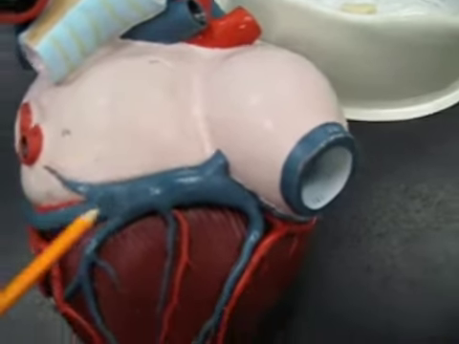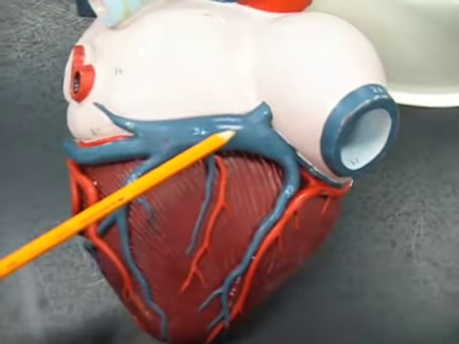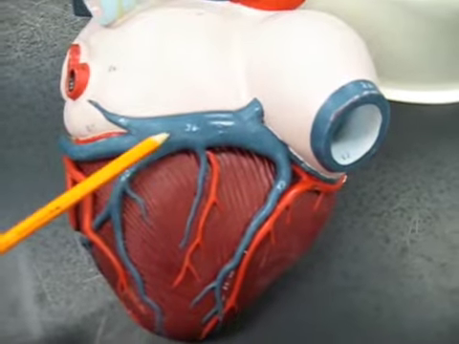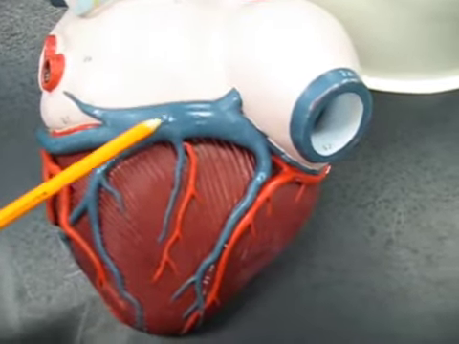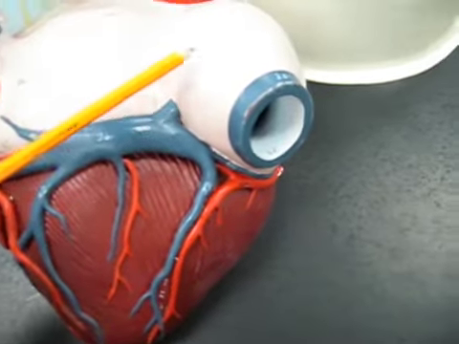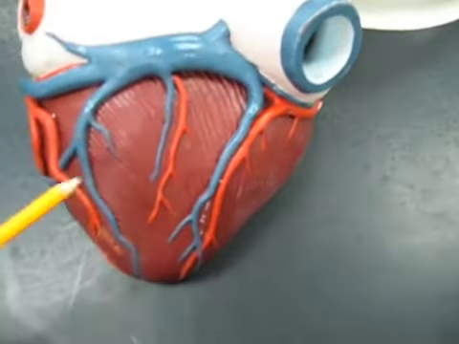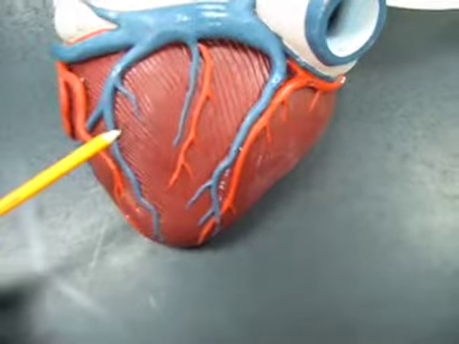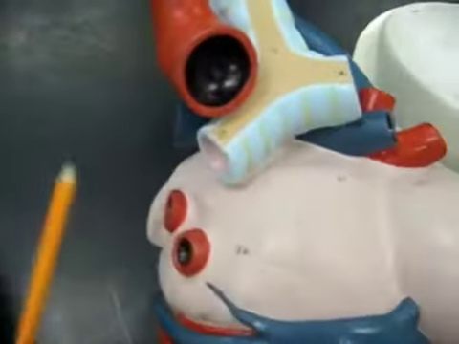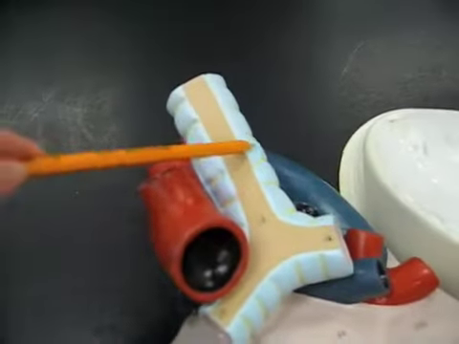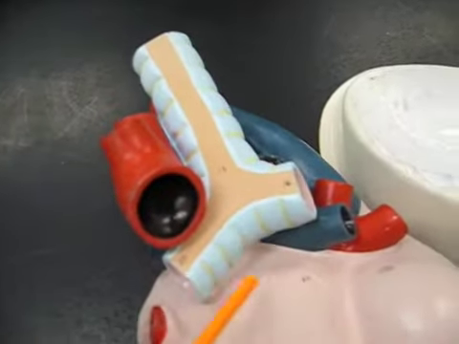Left atrium, this large vein on the back of the heart is the coronary sinus. This collects all of the blood from the heart tissue itself. It drains into the coronary sinus and then eventually into the right atrium. This again is the left ventricle and the left atrium. Back here we can see this is the trachea. A model of the trachea is connected to this heart.